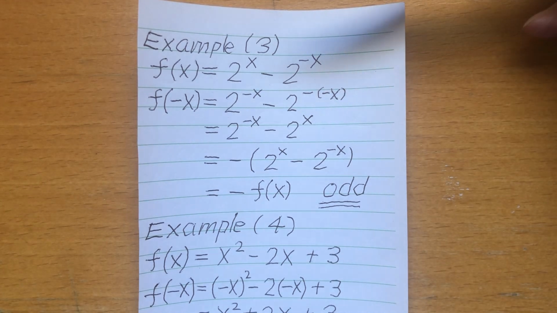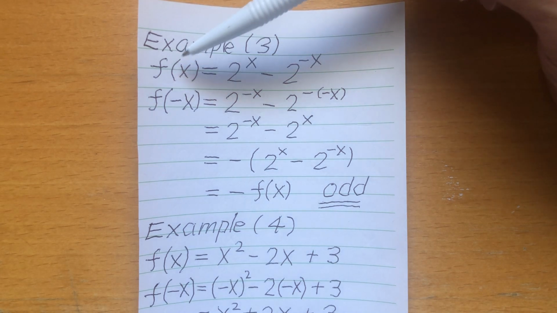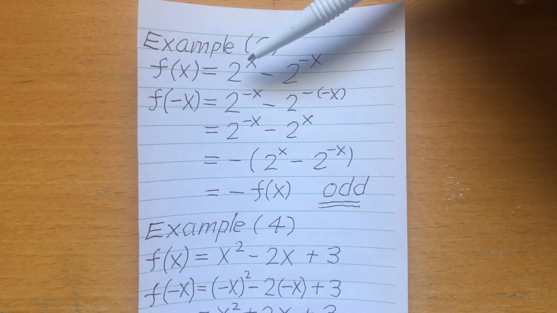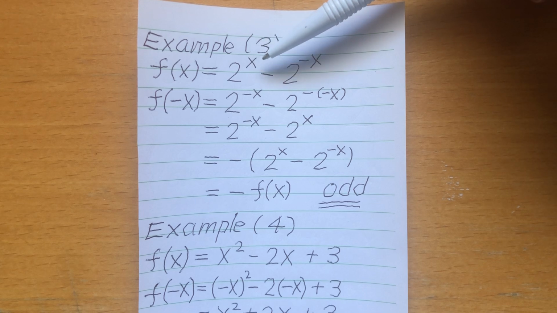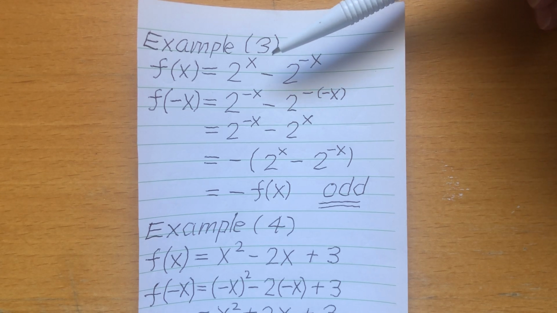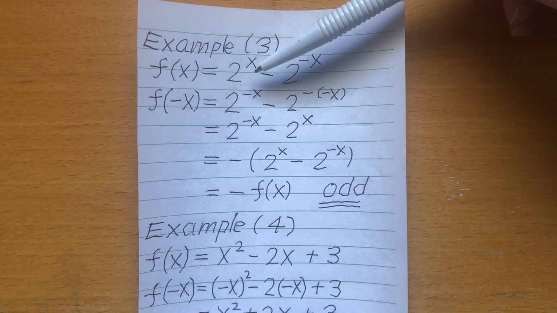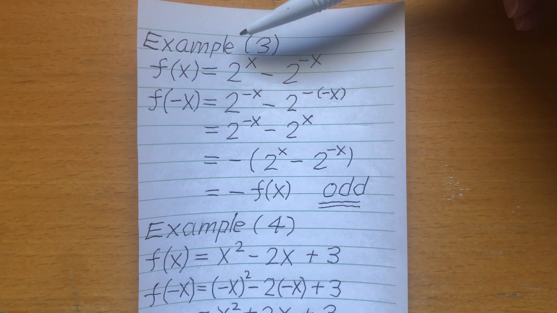Next example. The function f(x) is equal to 2 to the exponent x minus 2 to the exponent negative x. Now in this case, you can also draw a graph, but it is more complicated than the first and second examples.